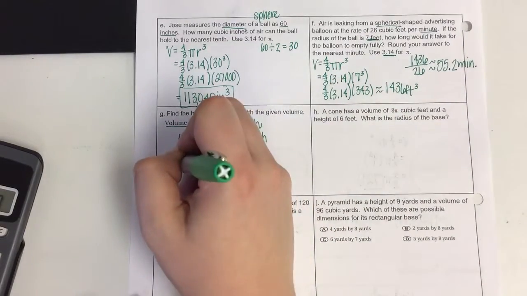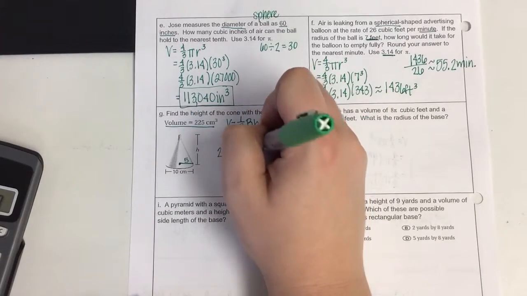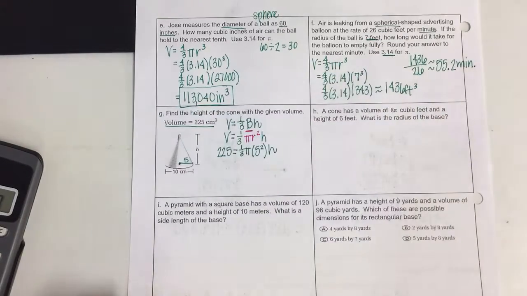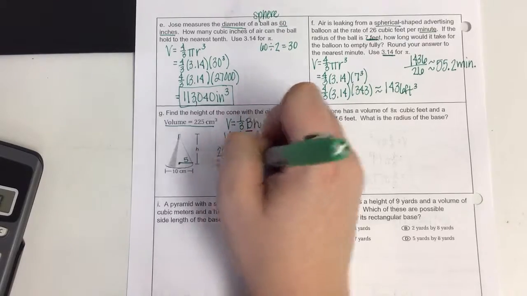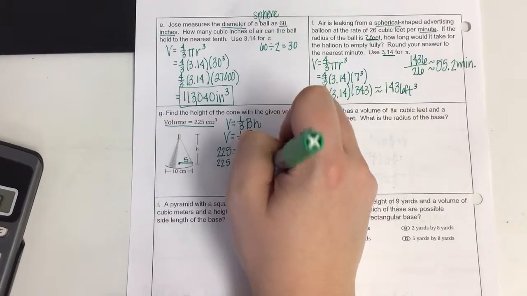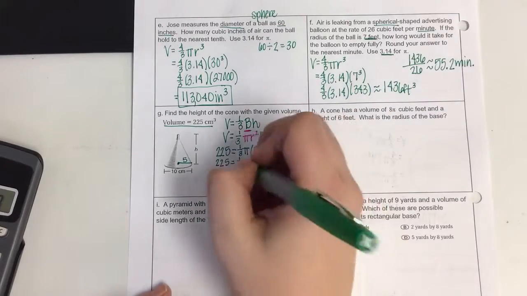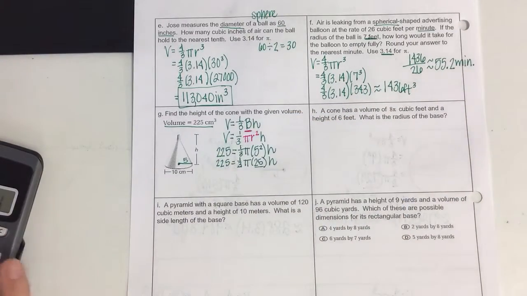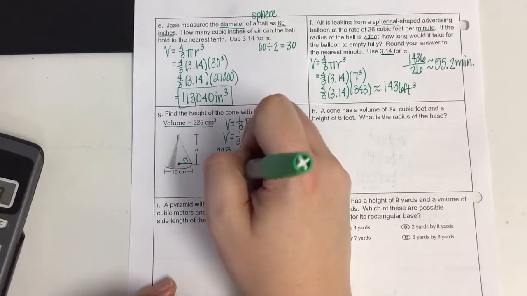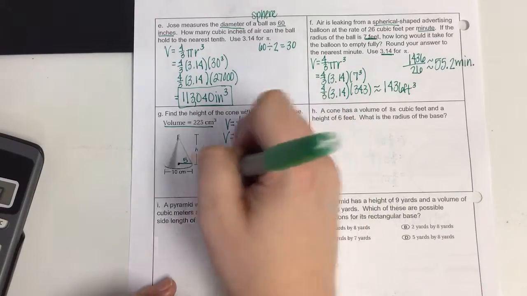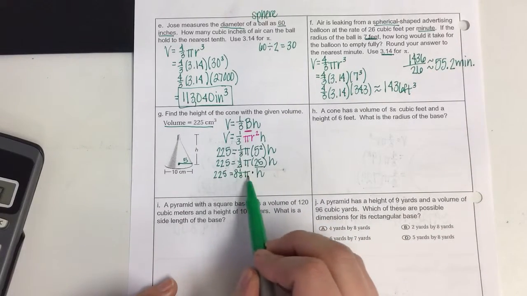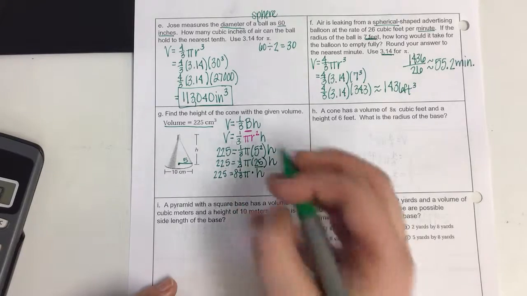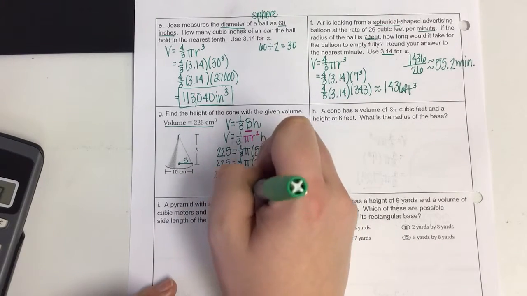We know our radius. 10 is our diameter, so halfway across is going to be 5. So this is 5 squared. But we don't know h, so we're going to leave h as h. So we're going to go ahead and find 5 squared. So we have 225 equals 1/3 pi times 25 h. And then we can still over here multiply 1/3 and 25 to get 8 and 1/3 pi times our height. Now in order to get h by itself, we need to get rid of this part right here. And since this is multiplication, we're going to use division to get rid of it.